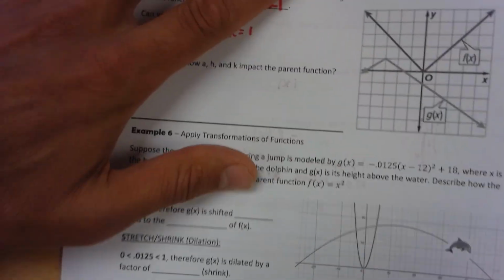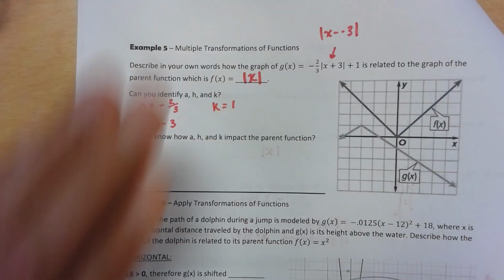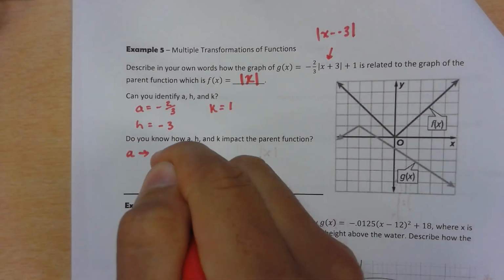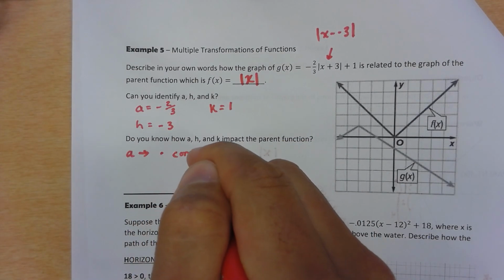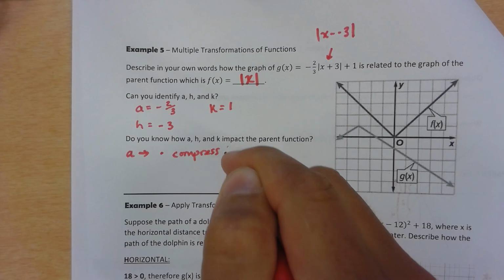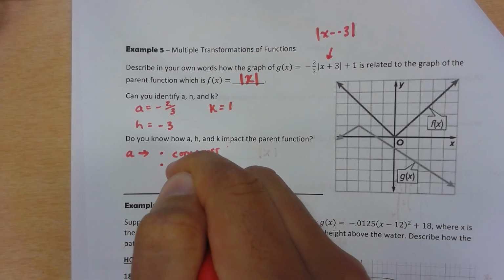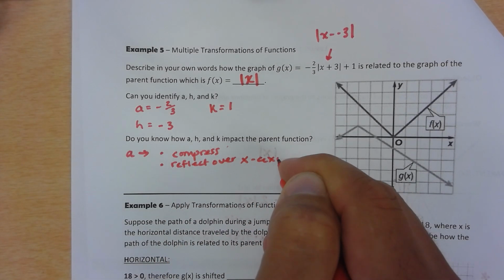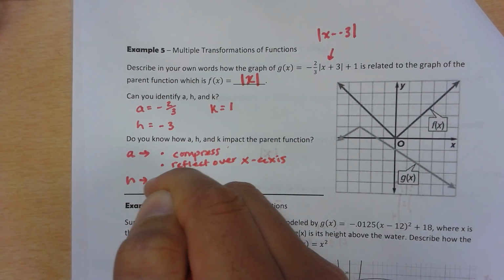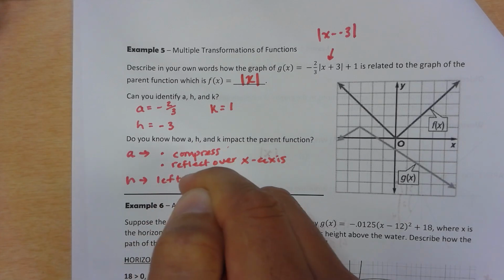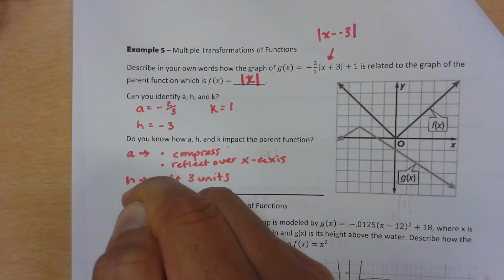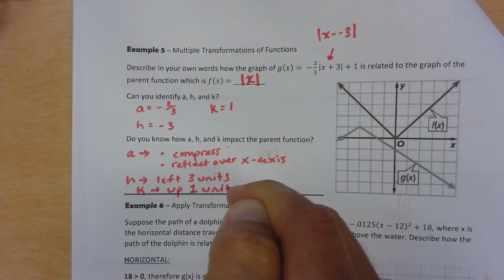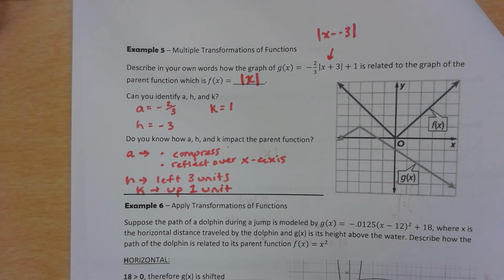Do you know how A, H, and K impact the parent function? We just talked about that. A does two things. One, it compresses it. And two, it's a reflection over the x-axis. H moves left 3 units. K moves up 1 unit. So that's how we know how it impacts the graph, okay?